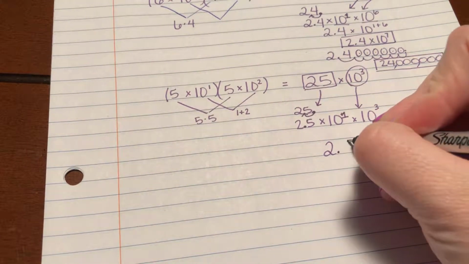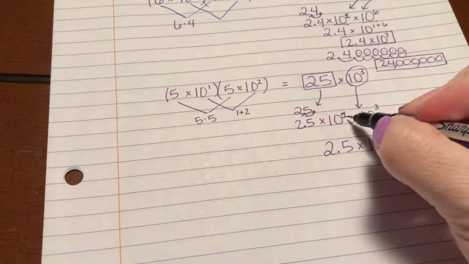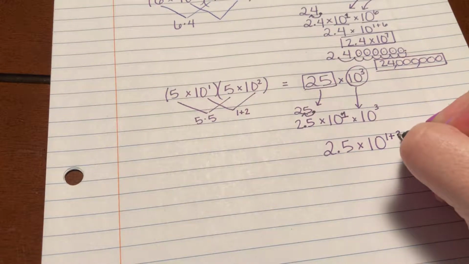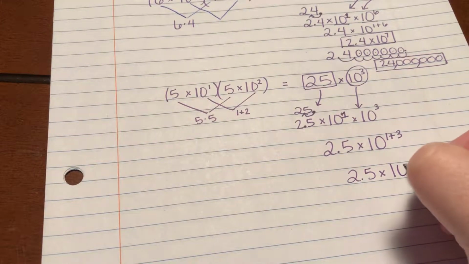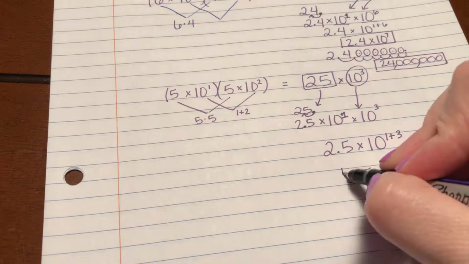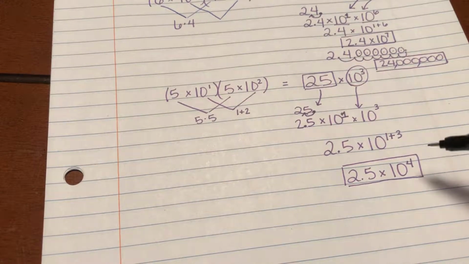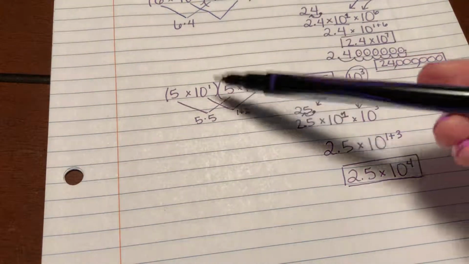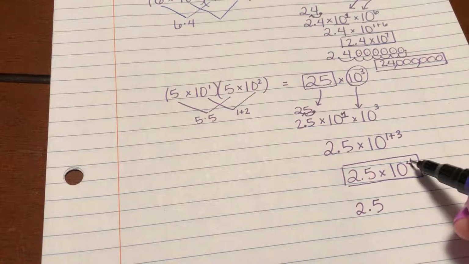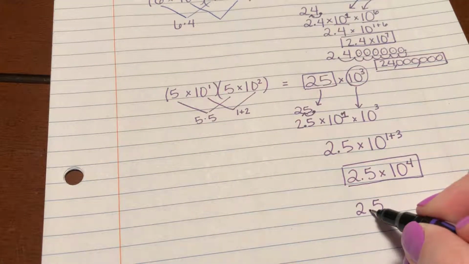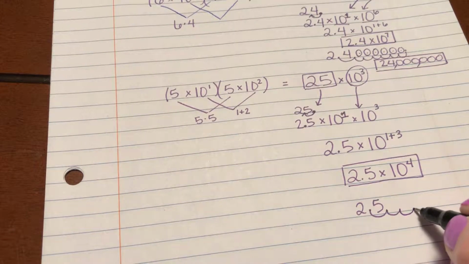So now I have 2.5 times same base. We're multiplying, which means I end up adding my exponents. 1 plus 3 is 4. My first number is between 1 and 10, so this is the correct scientific notation for this problem. Let's also put it in standard form. The exponent is positive, so I'm going to move my decimal to the right 4 times.